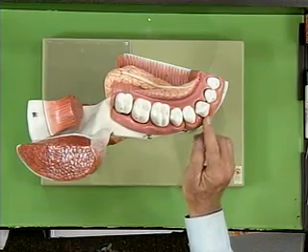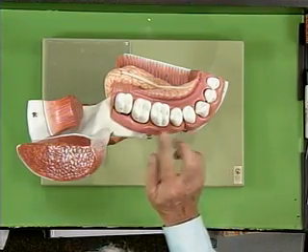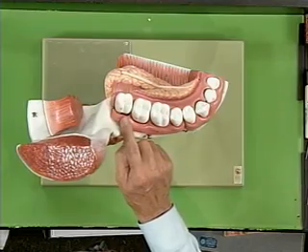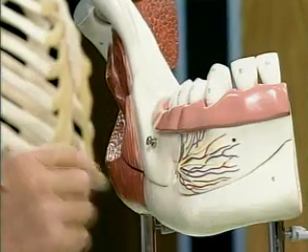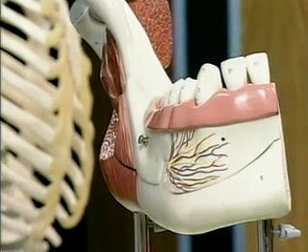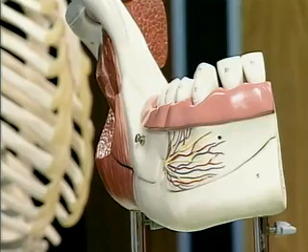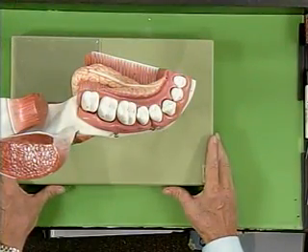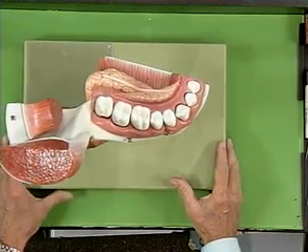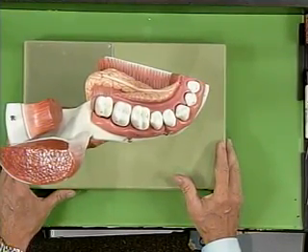This is a canine tooth. These two are premolars, and these three are molars. Now, if we've got 1, 2, 3, 4, 5, 6, 7, 8 teeth in this particular quadrant, how many total teeth would there be in the mouth, Adam? 32. 32 total teeth in the full set of permanent dentition.